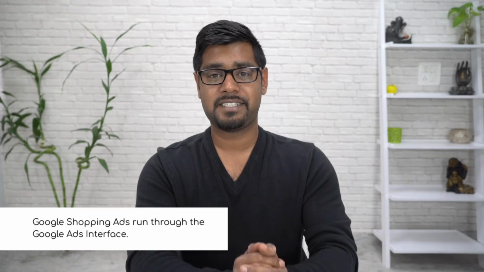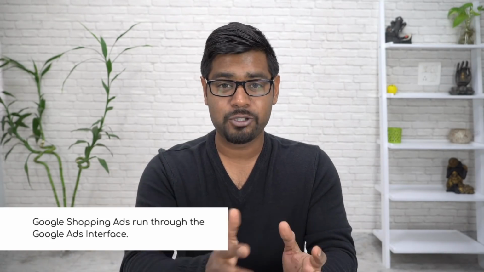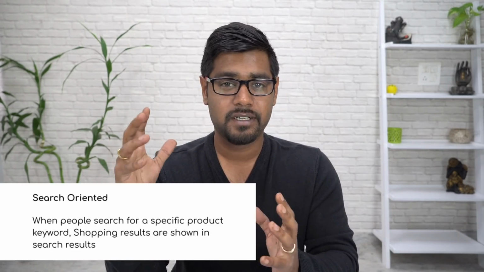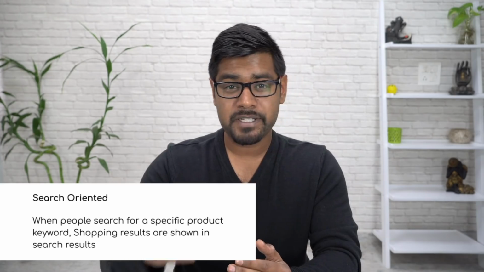Well, Google Shopping ads run through the Google Ads interface. It used to be called Google AdWords earlier. They renamed it to Google Ads now, and it is a search oriented approach. So what happens is when people search for a specific product on Google, Google then shows related shopping ads that match that keyword that was searched.